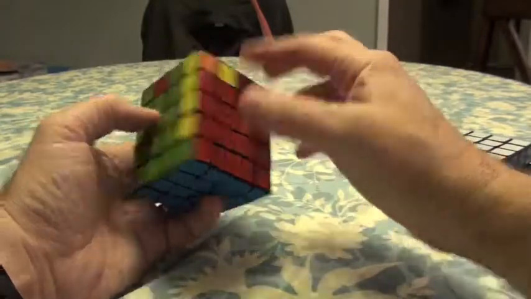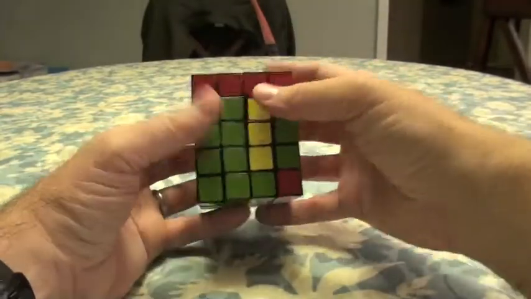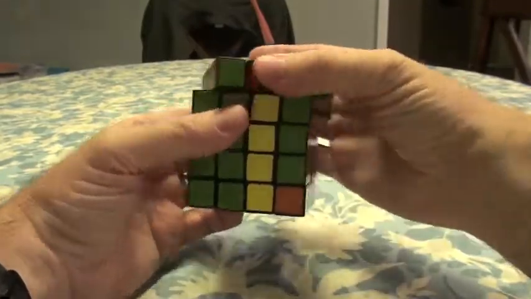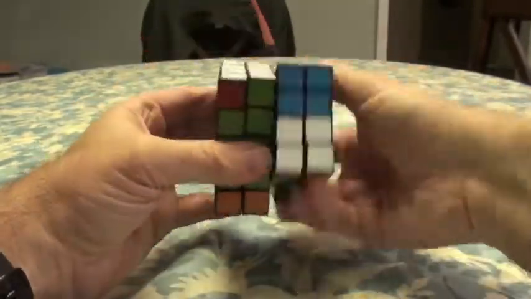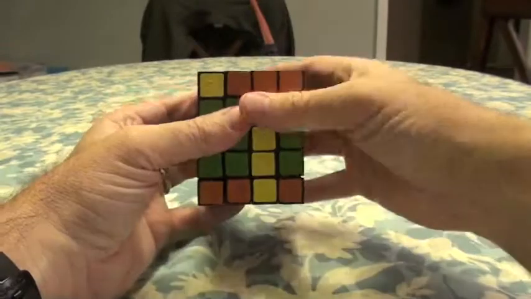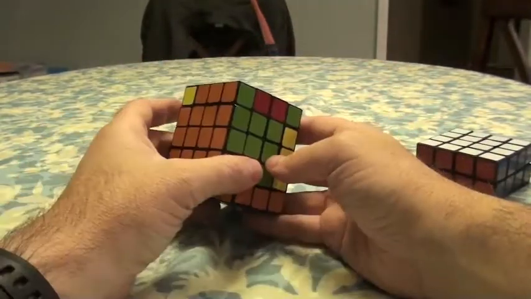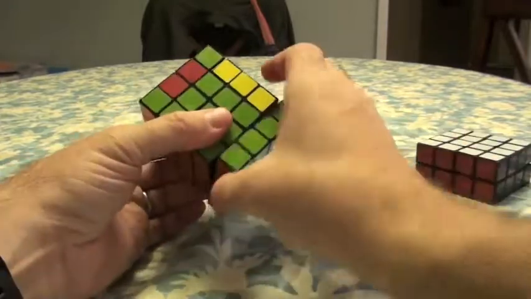So we do the corner swap: U, UI, R, UI, D, R, UI, R, U, R, and lo and behold, we have that in. Now, quick as we can, let's go ahead and fix this.